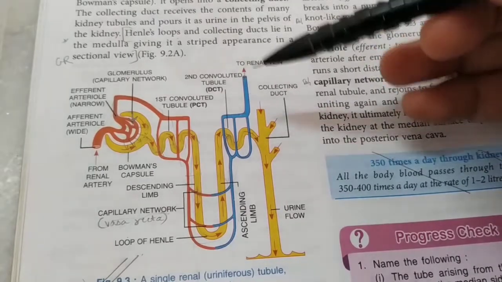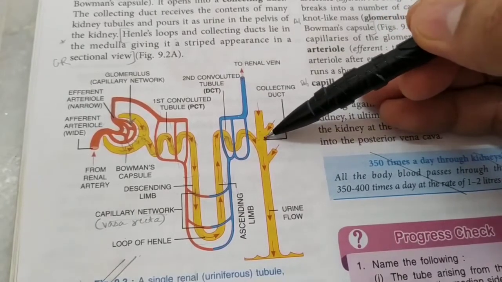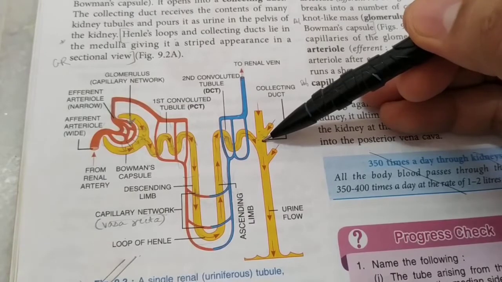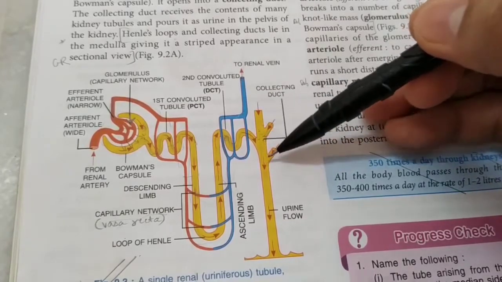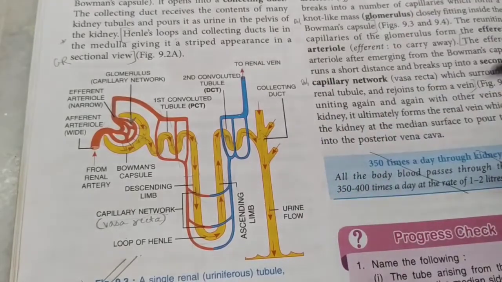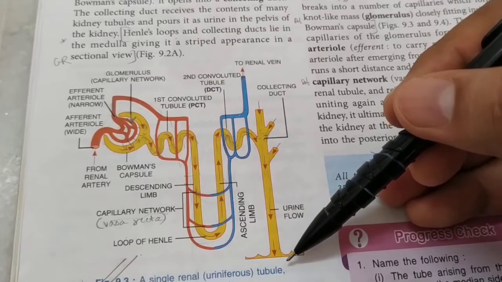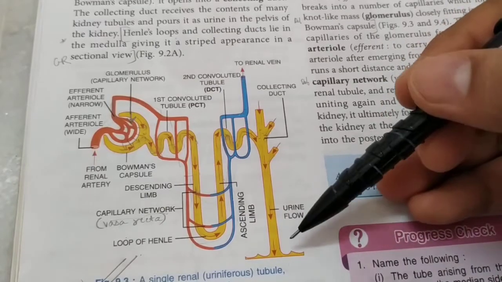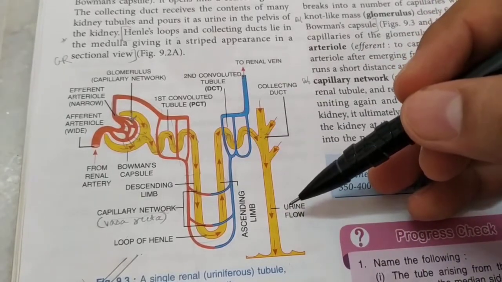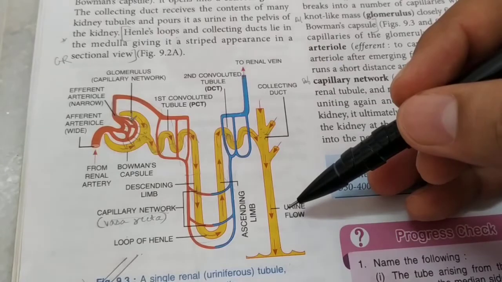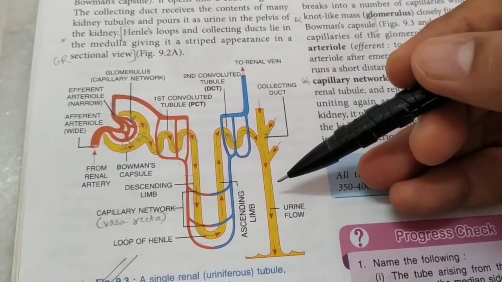So now finally all the useful things are in the blood and all the harmful things are in this collecting duct, and this is called urine. And this urine will flow through the collecting duct, which collects urine from the various nephrons, and ultimately it goes into the pelvis and then the ureter and then the urinary bladder, and then it comes out as urine through the urethra. So that's the entire process of how the kidney functions and how the urine is produced by it. This was just one nephron. Imagine 1 million nephrons working every day.